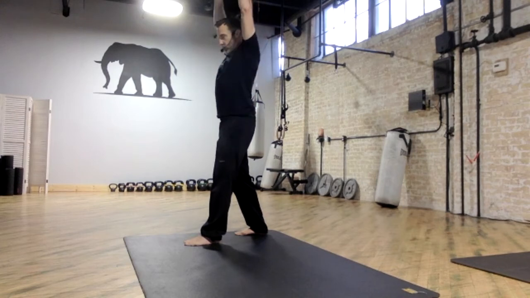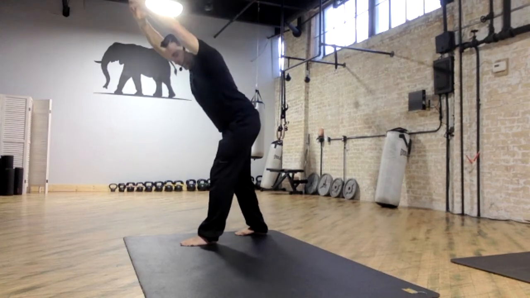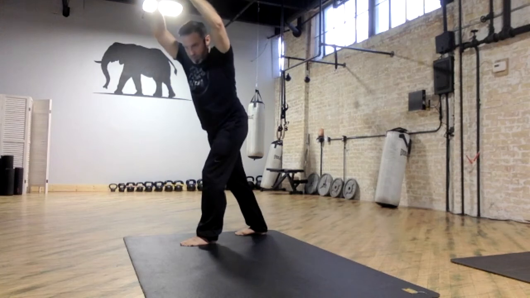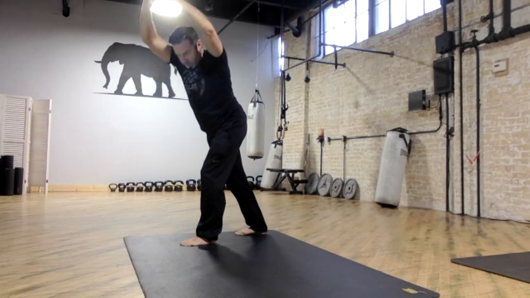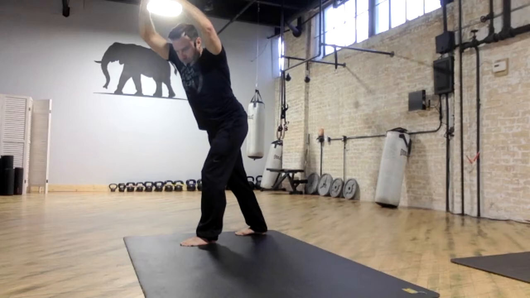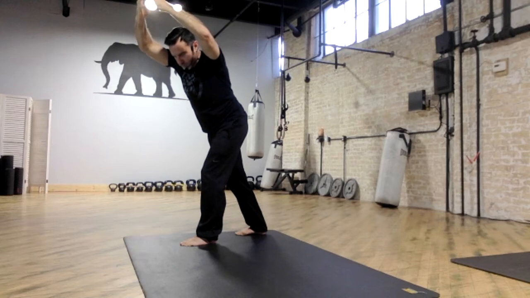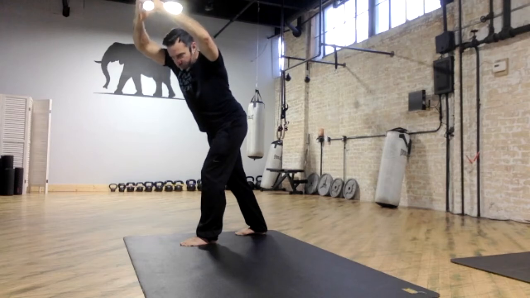Again, we're coming over the top, and we're going to hip hinge and then rotate towards that front foot. Take a big deep breath in. Stay big and breathe out. Breathe in. Stay big. Breathe out.